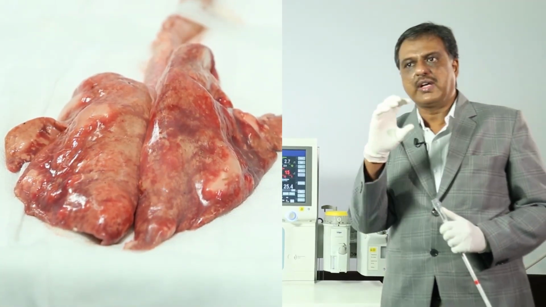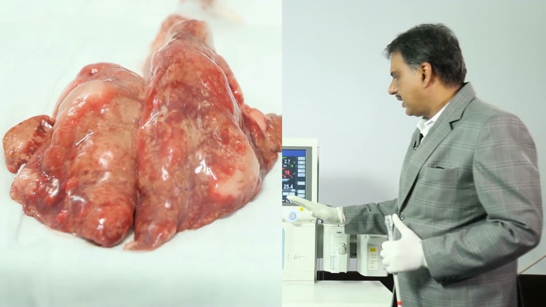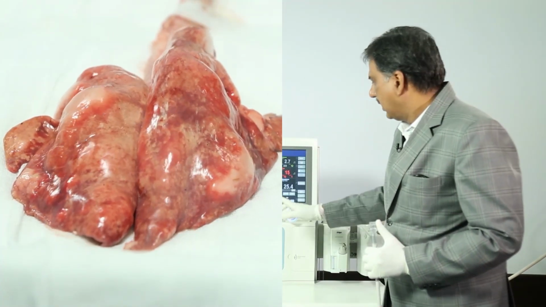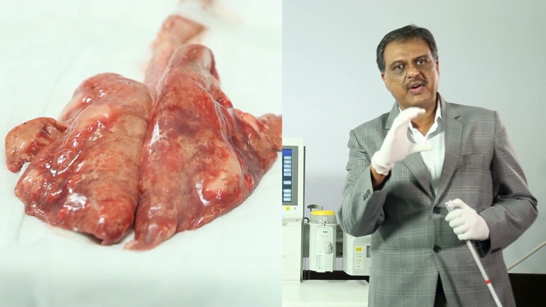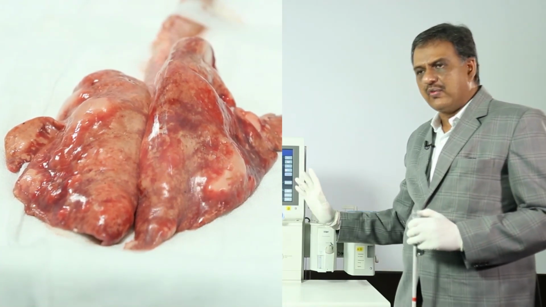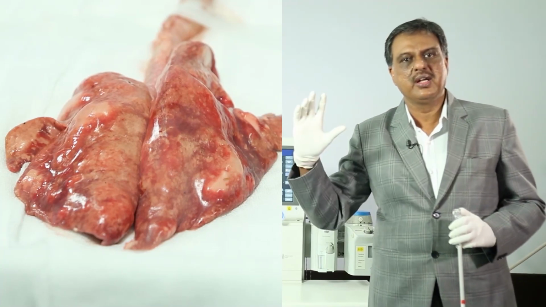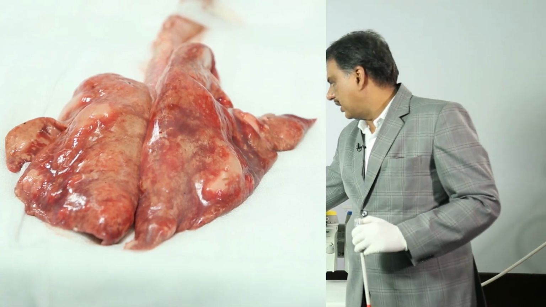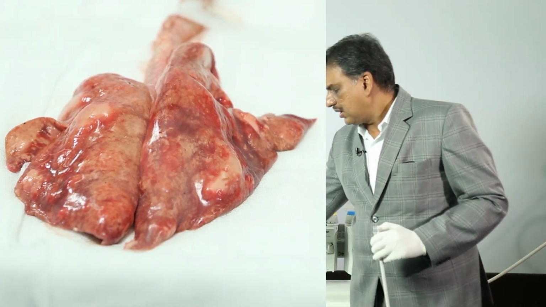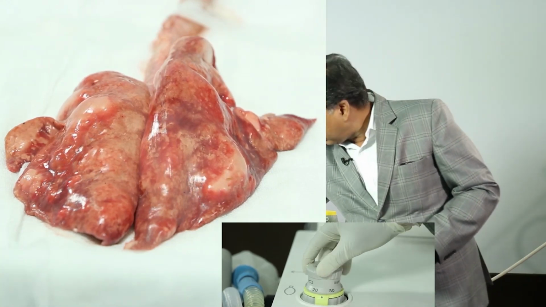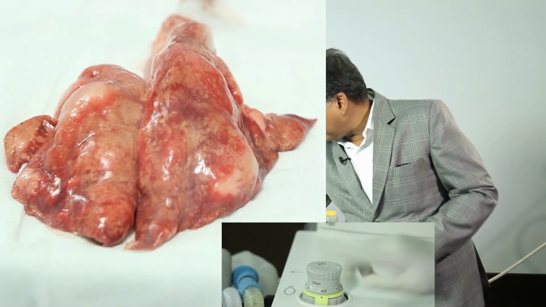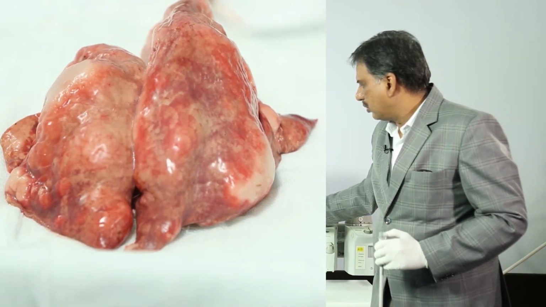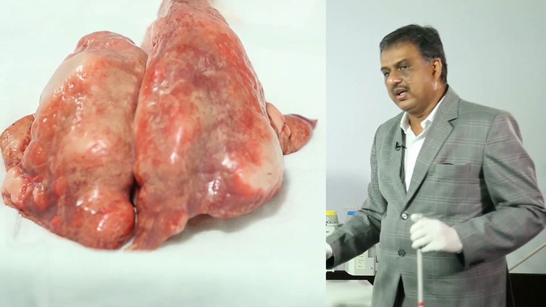To deliver a vital capacity maneuver manually, change the ventilatory setting: keep the ventilator on manual spontaneous, keep the APL valve closed at 40 centimeter of H2O, increase the flow to 15 liters, and look at the pressure and look at the lung.